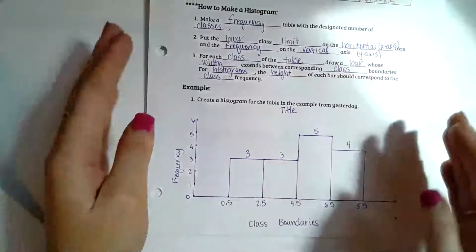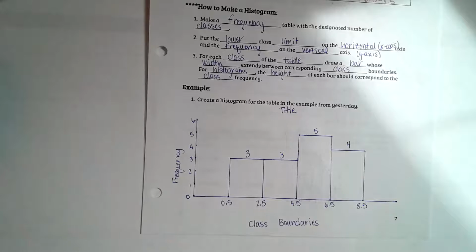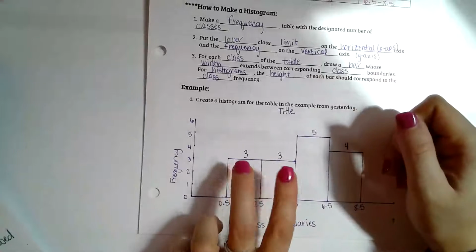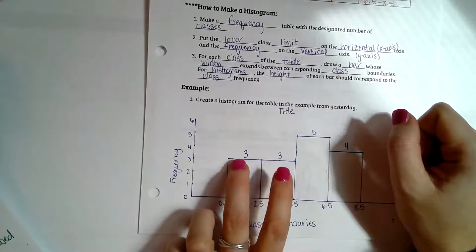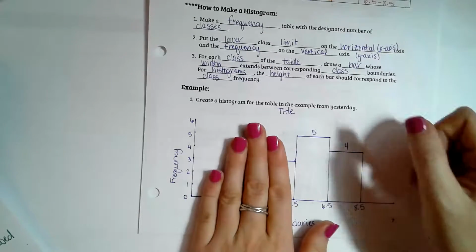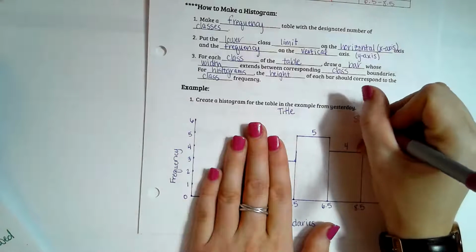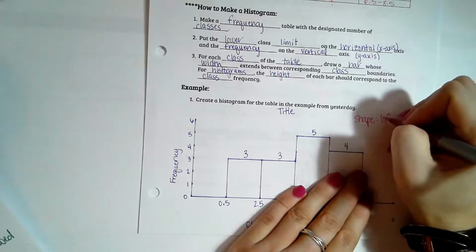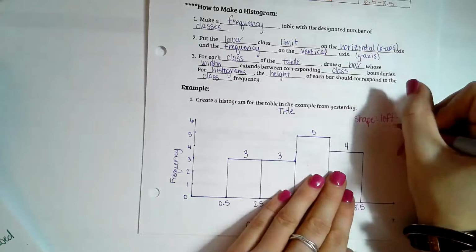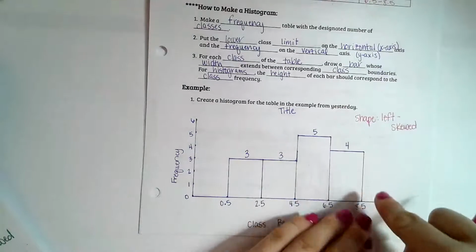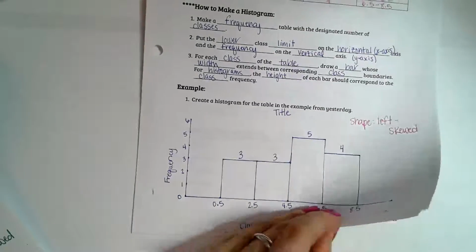Okay, so let's label this one. If we're looking at this, most of our information is on the right side. The frequency between these two is 6, and here it's 9. So there's more information over here than there is over here, which means that this shape is left skewed because more information is on the right side. So make sure that you also put a shape with all of your histograms.